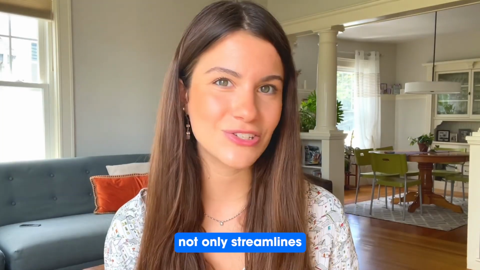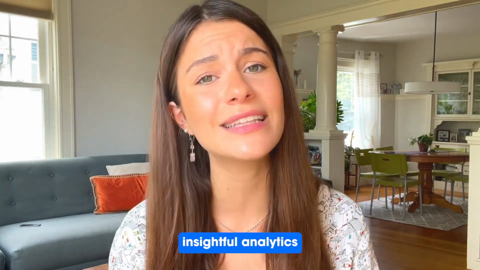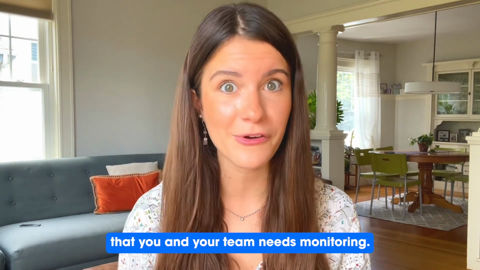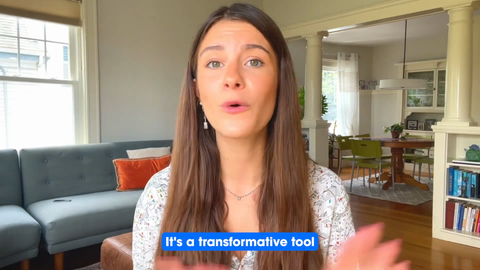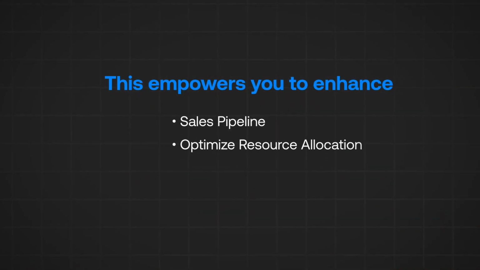This software not only streamlines contact management processes, but also provides insightful analytics for the continuous improvement that you and your team need to be monitoring. It's a transformative tool that empowers you to enhance your sales pipeline, optimize resource allocation, and drive revenue growth.